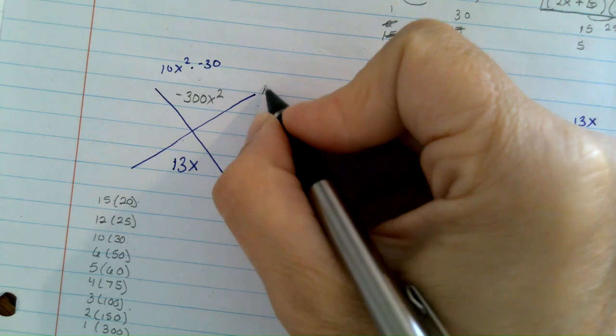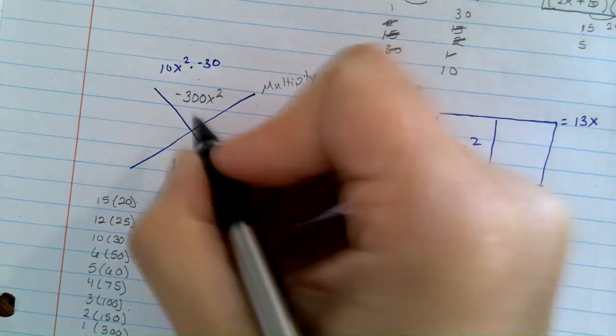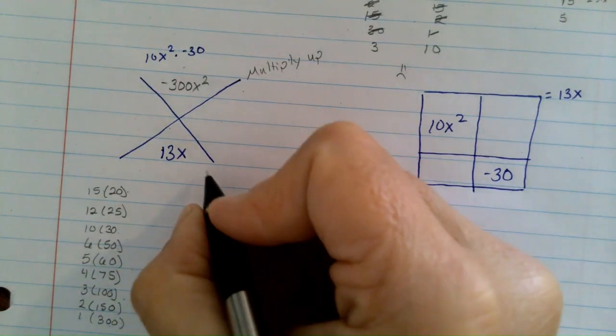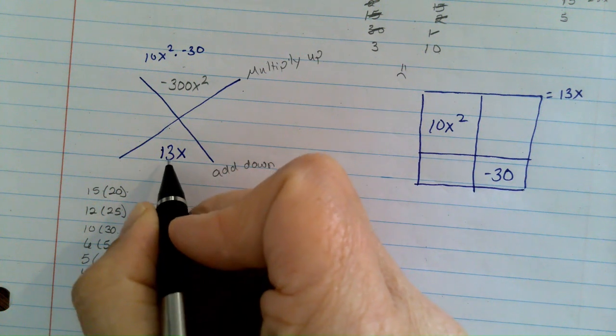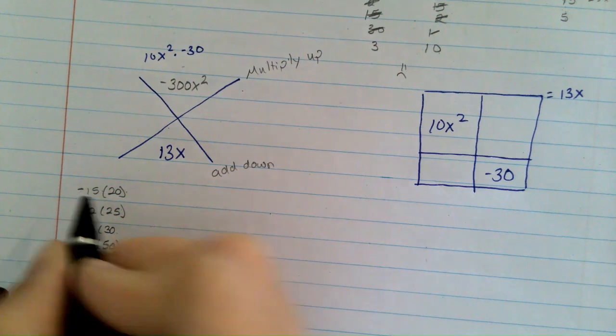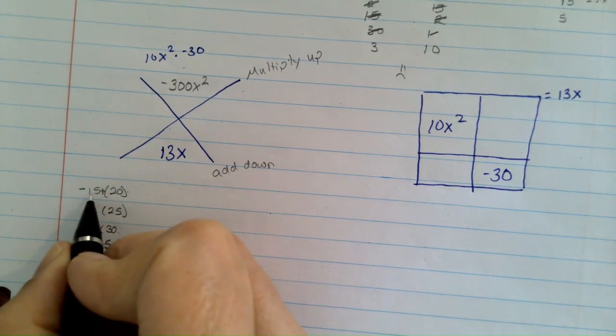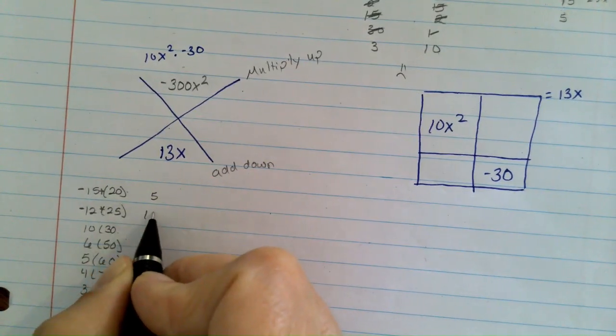So remember, we have to multiply up, and since this is negative, one of them needs to be negative, and we need to add down. Since this is a positive 13, to get a positive number, I would want the smaller one to be negative. So 20 plus negative 15 is 5. Hey, this makes 13.